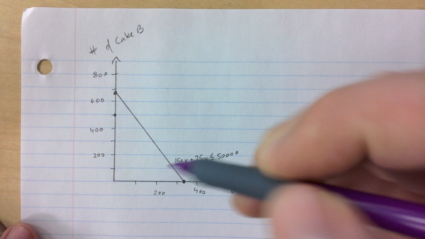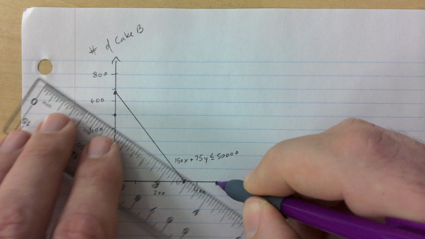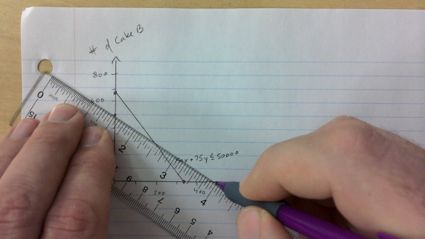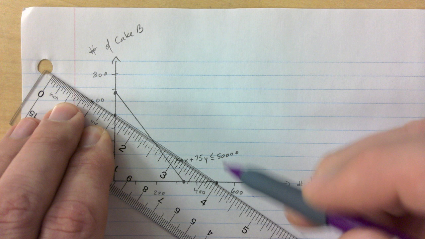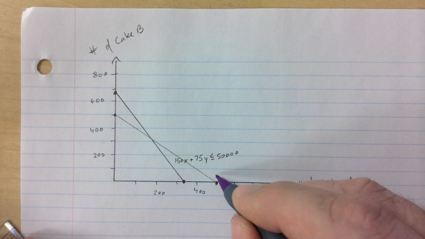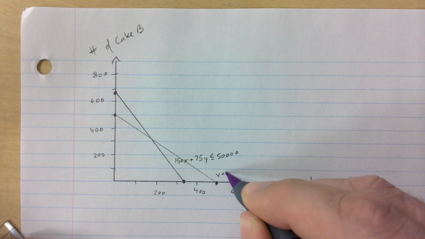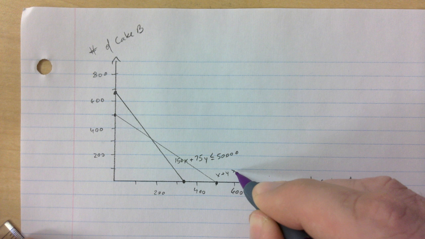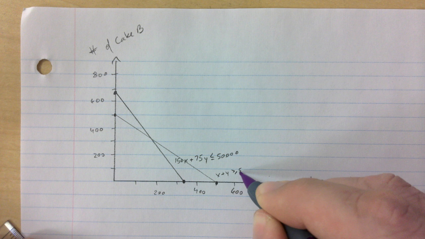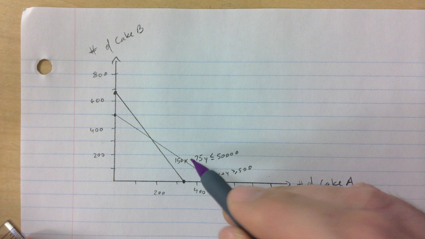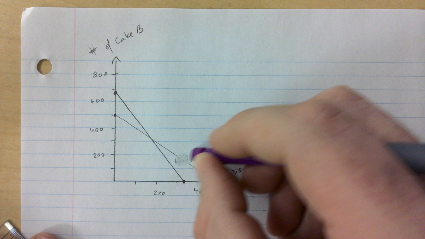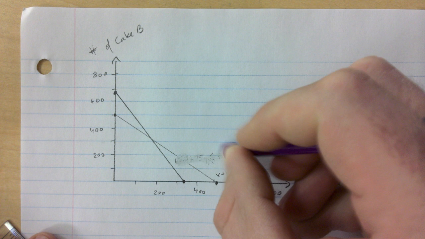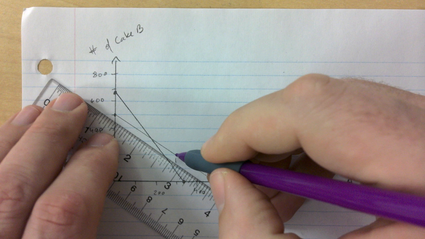And there's my line here. Okay, so this would be x plus y is greater than or equal to 500. That's this one here. So I'm going to move this one, it's too busy there. Not a big deal, right? Just fix it.